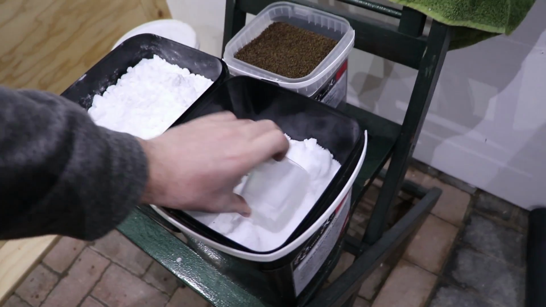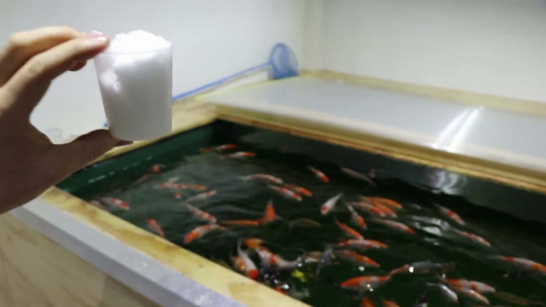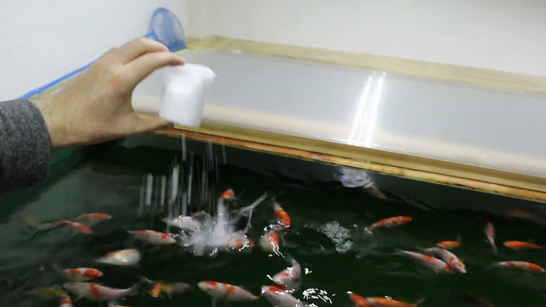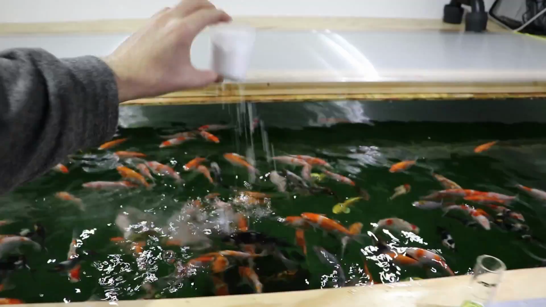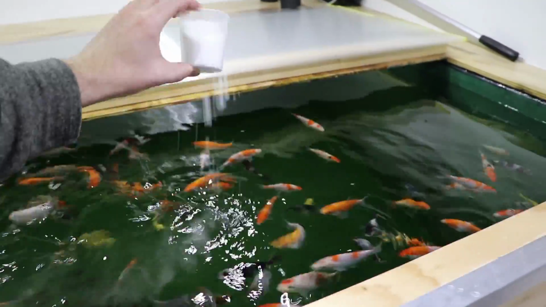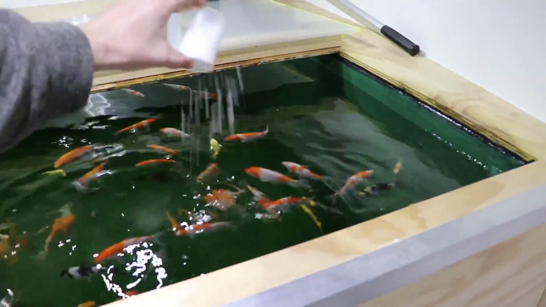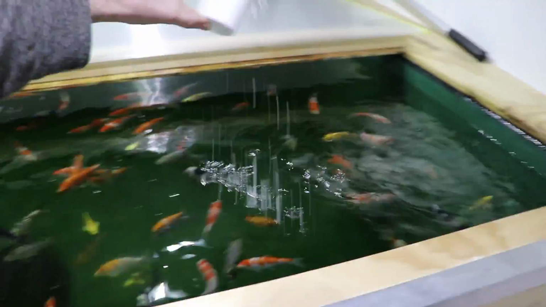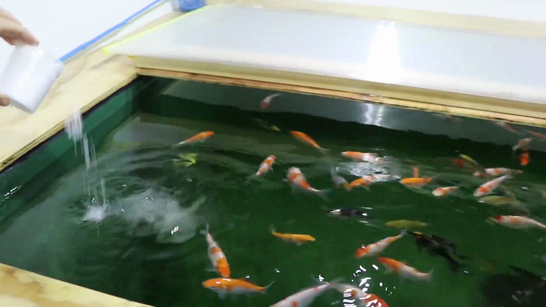And I'm also going to add a bit of salt. Now, salt doesn't actually reduce the toxicity of nitrite, but it does help because salt finds it easier to get into the fish's bloodstream, and the more you increase salt levels, the more chance that salt will get in rather than nitrite.